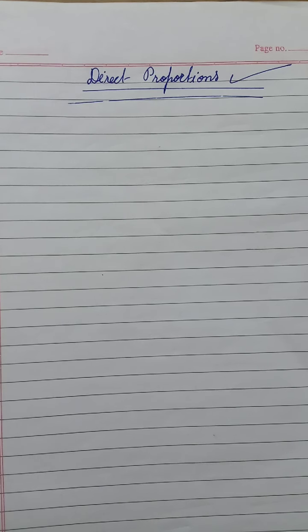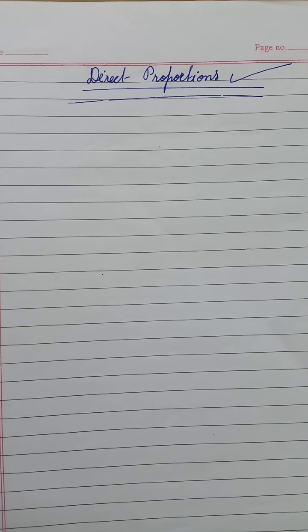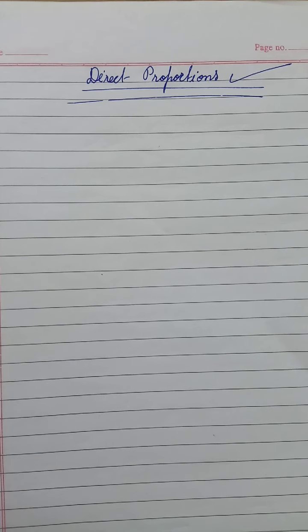Say, if you buy more number of articles, the cost will be more. If we travel more distance, the consumption of petrol will be more. If we add more sweetener, the sweetness of the tea or coffee will be more. So, this is a situation where a change in one quantity directly affects the other quantity.